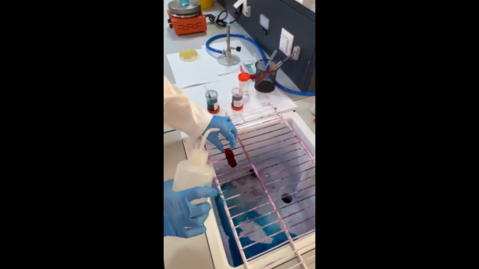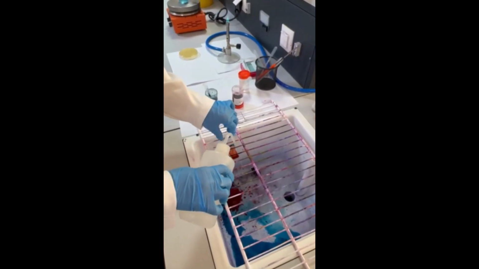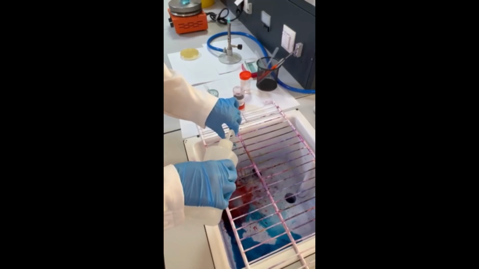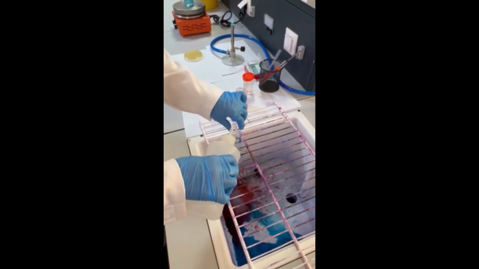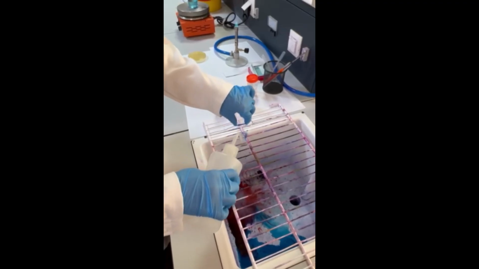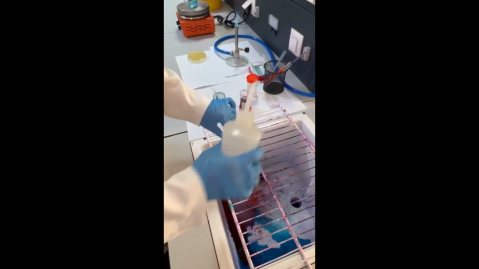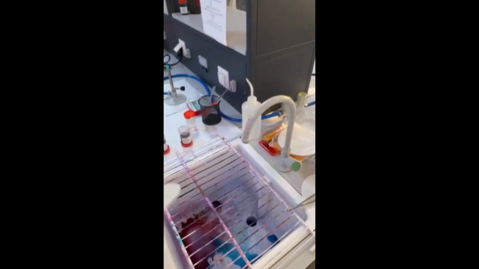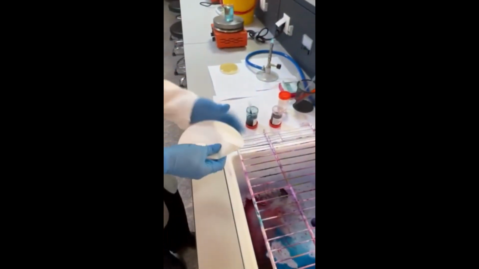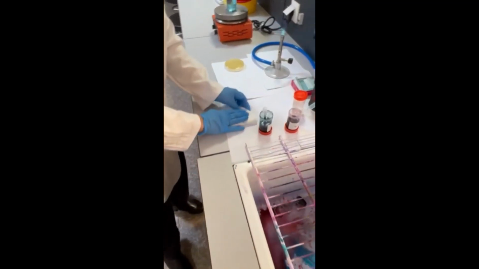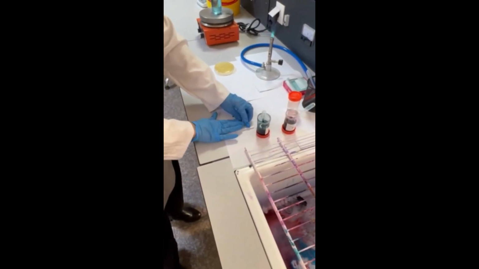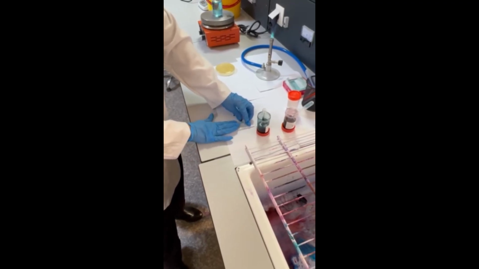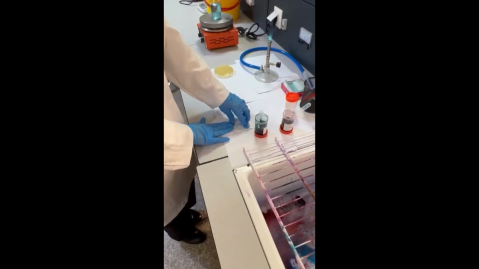After 1 minute, wash the slide until there is no more color. Then dry the slide and examine under the microscope. This is all about the procedure of the spore stain.